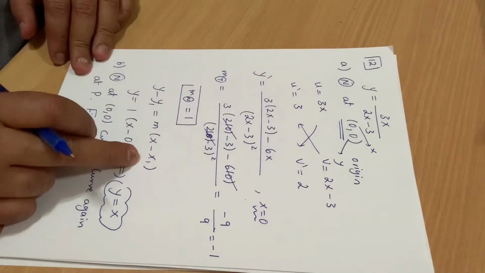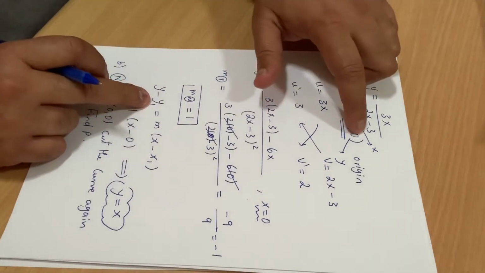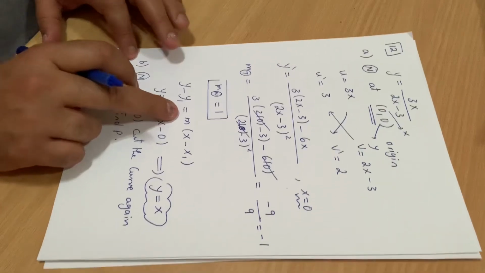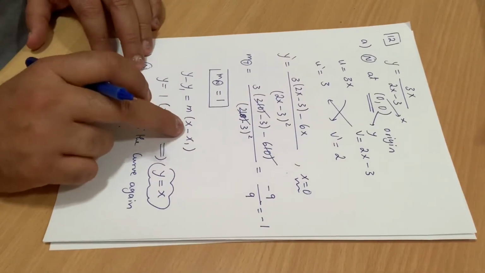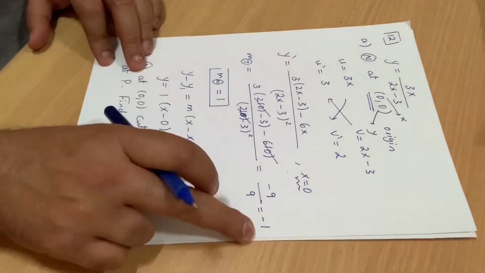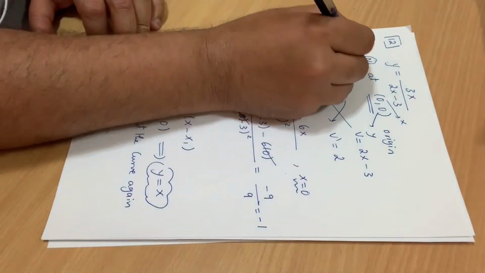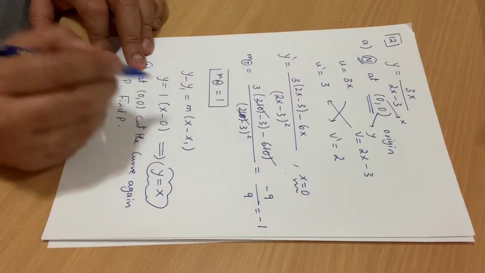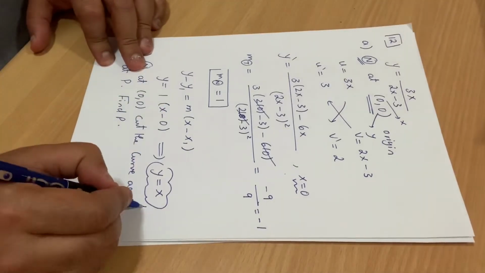Then use the equation of the straight line, y minus y1, which is 0, equals m times x minus x1. The gradient is 1, not negative 1, because you're talking about the normal. Then 1 times x minus 0, so y is equal to x. This is the equation of the normal.